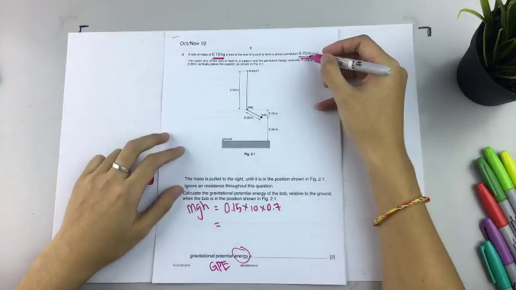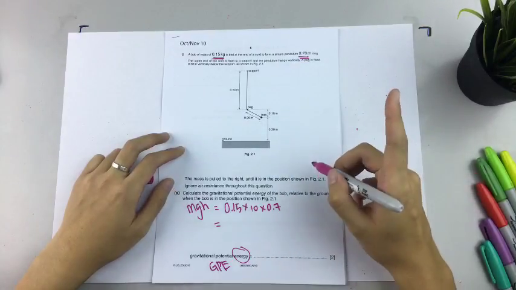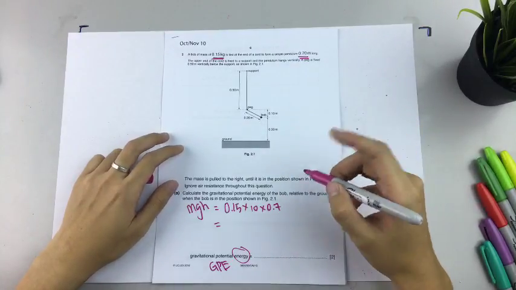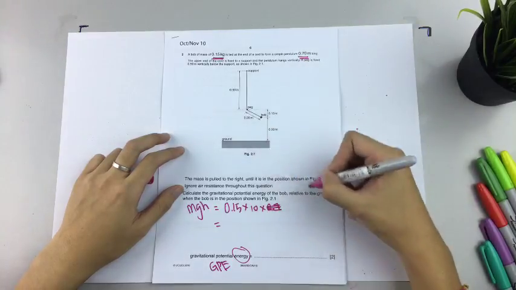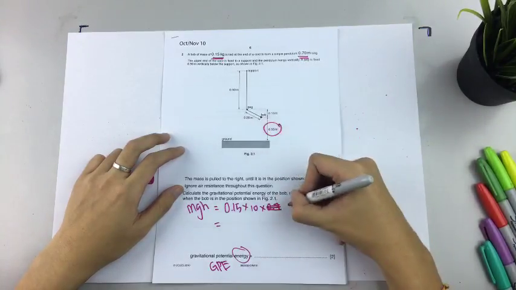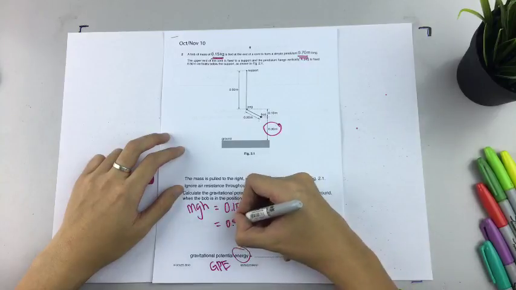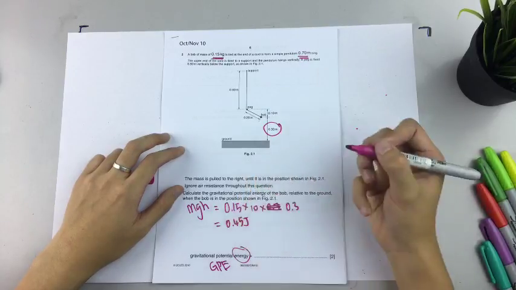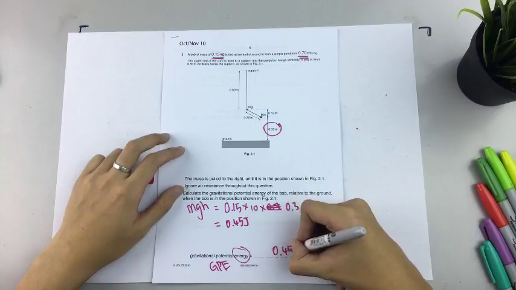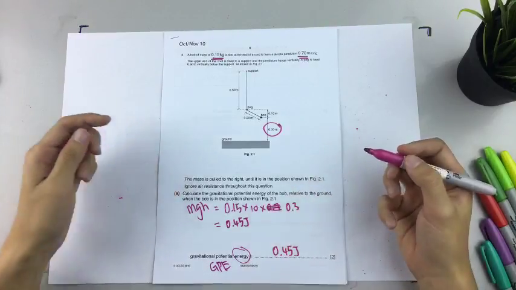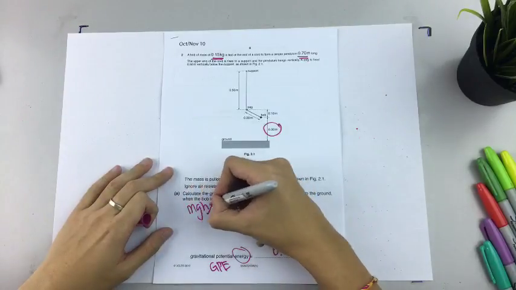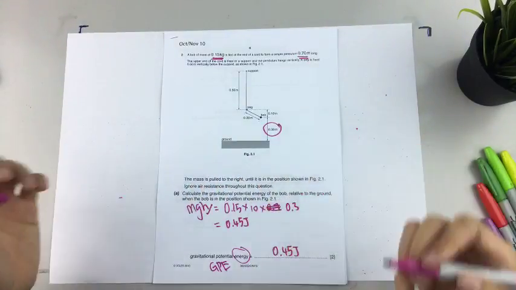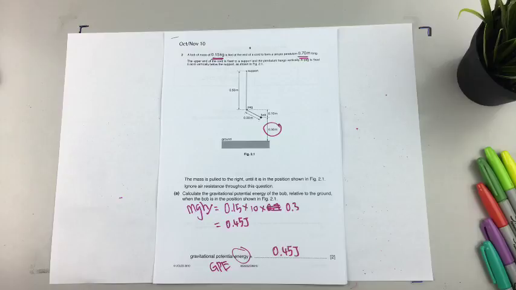You guys see, I also need to read the question properly. It shouldn't be 0.7 because it asks about the height here. So it should be 0.3. So 0.3, it will be 0.45 joules. So 0.45 joules is the answer for the first one. Here is 2 marks: one is from the formula, then working into the answer. So this is the first question.